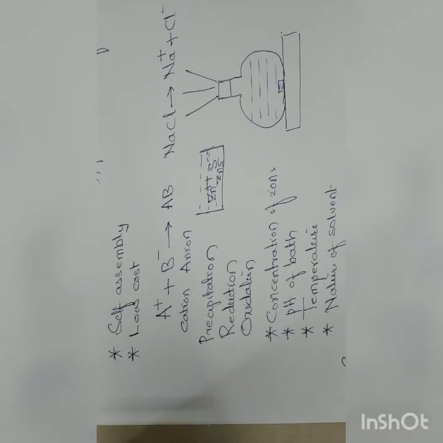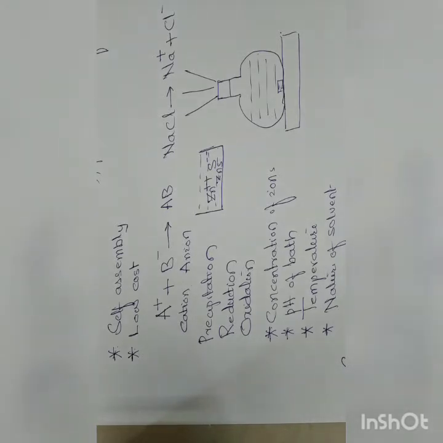Well, there can be many parameters of this route of colloidal synthesis. The concentration of ions plays an important role. The pH of the bath can be controlled so that you can tune the parameters of the nanoparticles. Temperature can be tuned, and the nature of the solvent you are using also decides the final product.